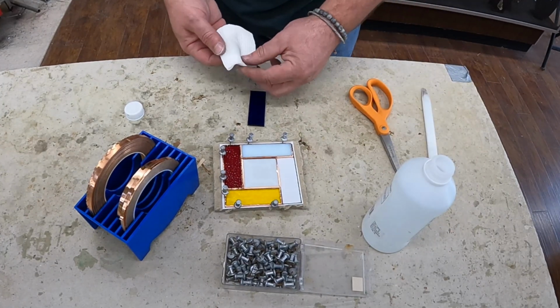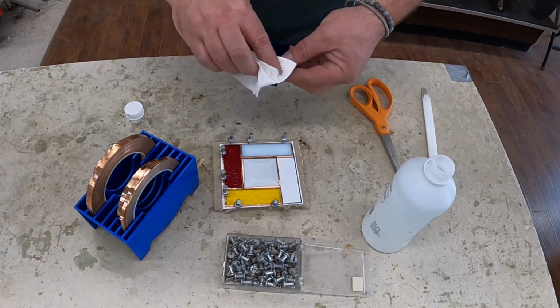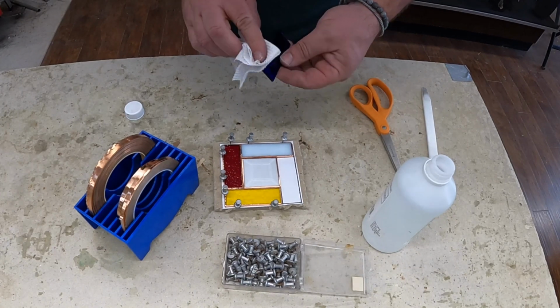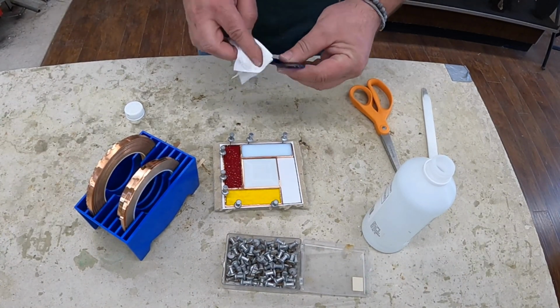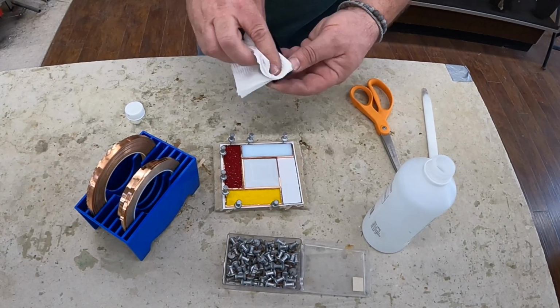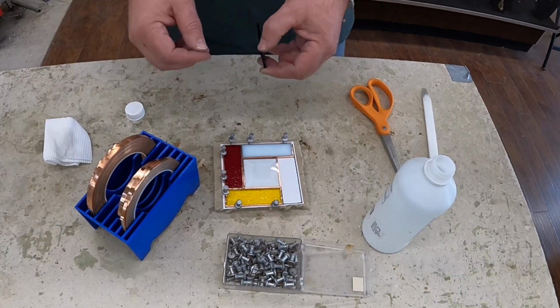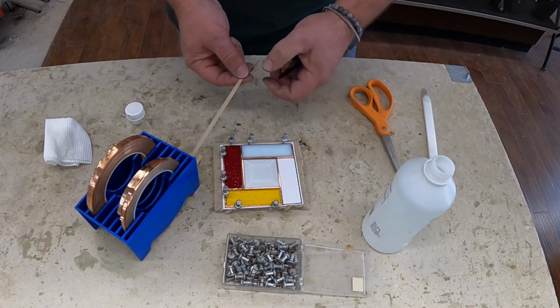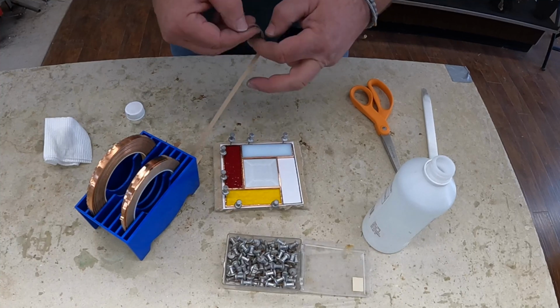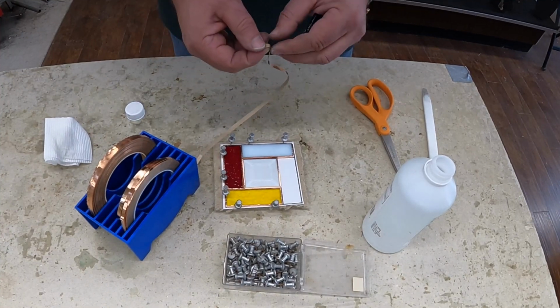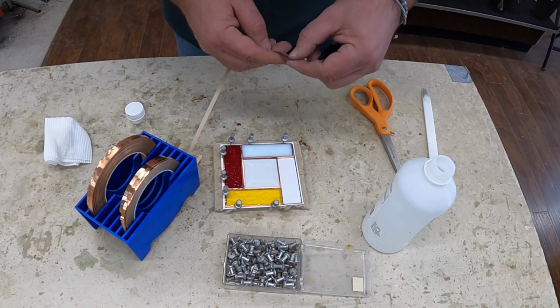Next, Brian cleans off all the dust and dirt from the glass. Then he's going to use this copper foil. It's sticky on the back, and he will put the copper foil all along the edge of the piece of glass.